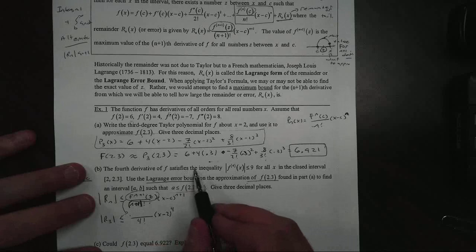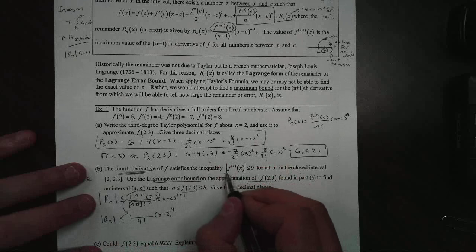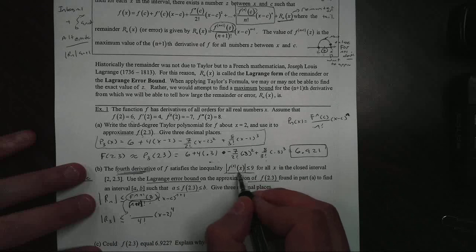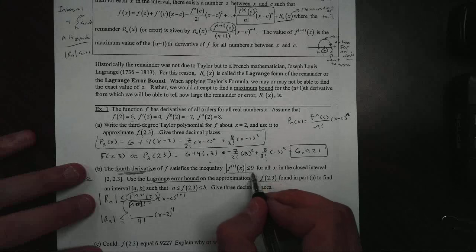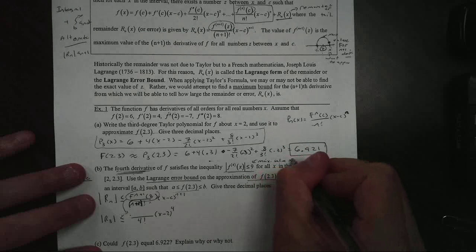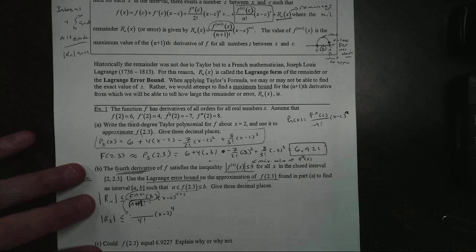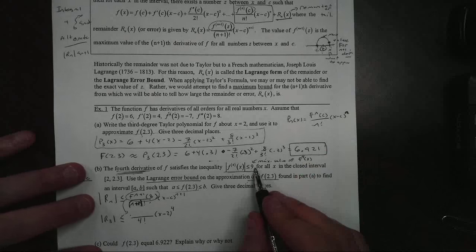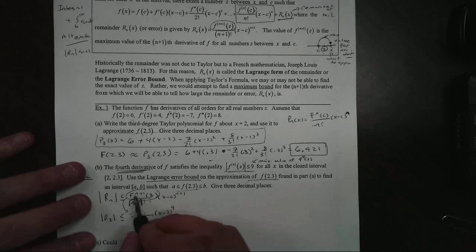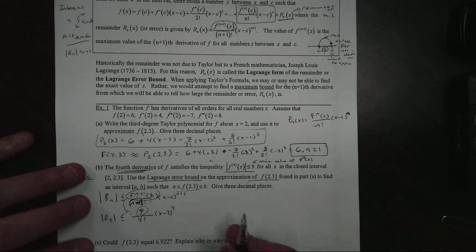So let's read the question. It says the value of the fourth derivative satisfies this inequality. So this is right here our Lagrange error. This is saying the value of the fourth derivative cannot be greater than 9. So this is the maximum value of the fourth derivative of x. That's the maximum value of it. So that's telling me that the maximum value right here is going to become 9. And that's where I put the 9, right there. And I just simplify this.